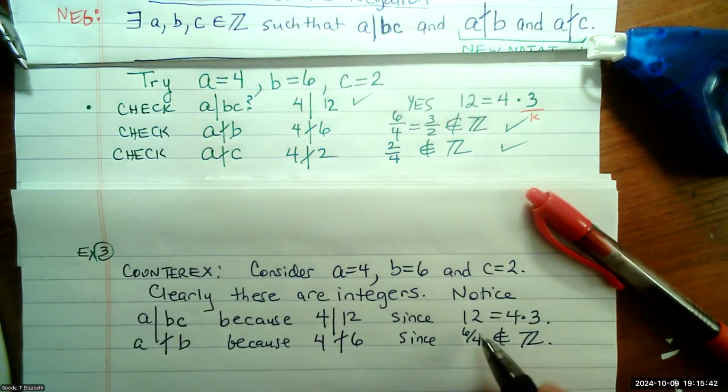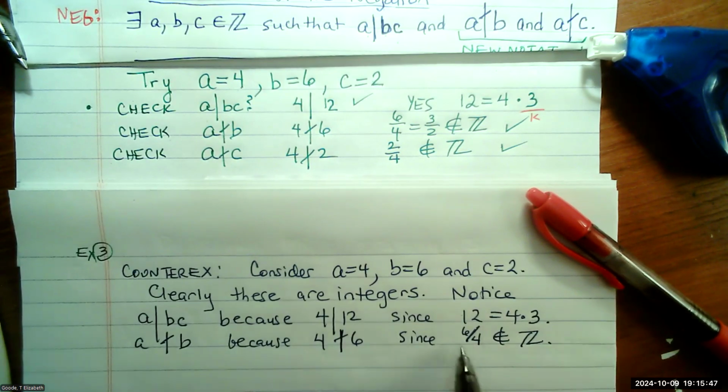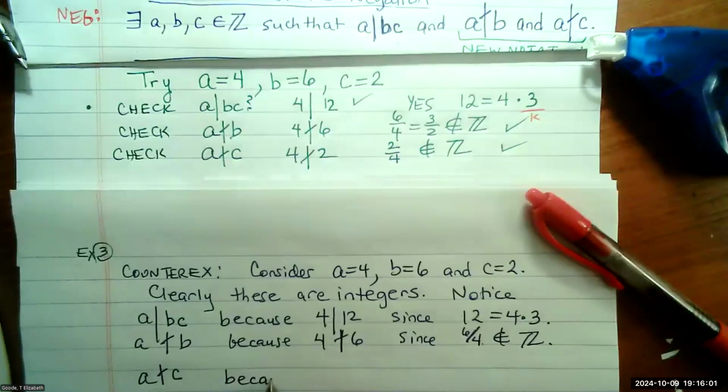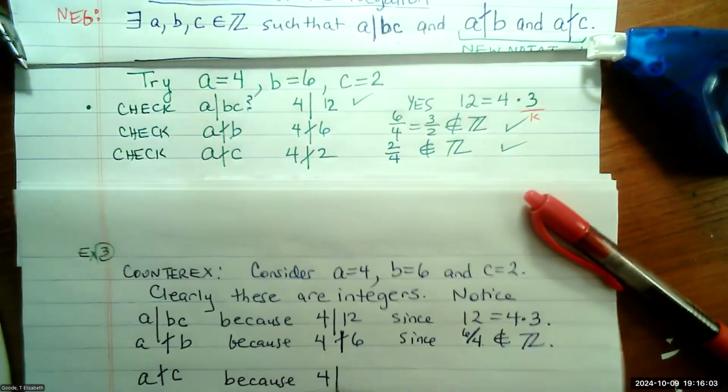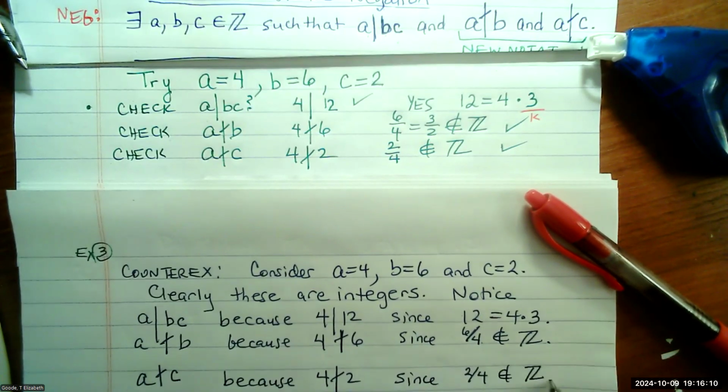See the difference between a slanted line and the vertical line? This is a number, this is a statement. This is a statement, but that's a number. That's what tends to get students a little mixed up. A does not divide C. Why? Because 4 does not divide 2, since 2 over 4 is not an integer. And that's it.